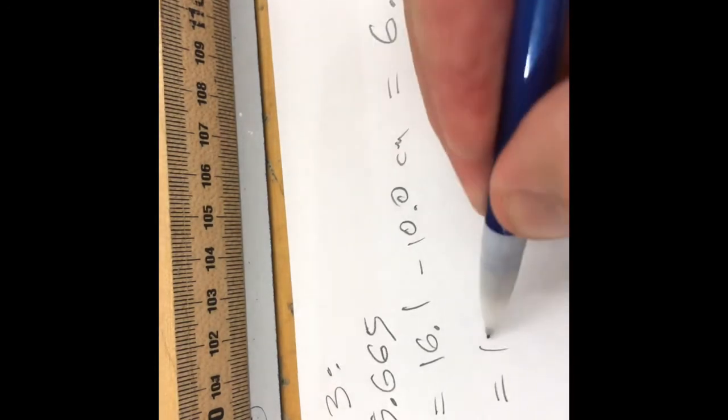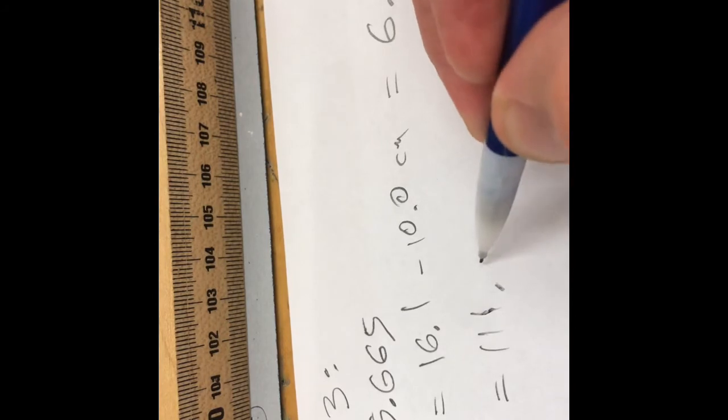And setting up the ruler there, it looks like our delta x2 is going to be 111.6 minus 100.0 centimeters, which will give us just 11.6 centimeters. So there's our delta x1 and delta x2.